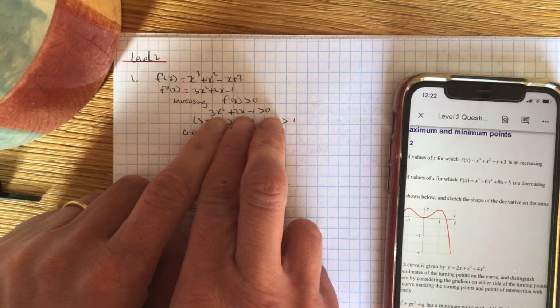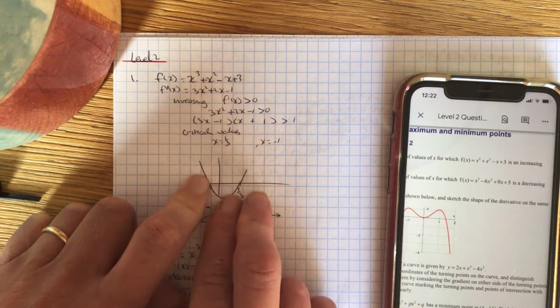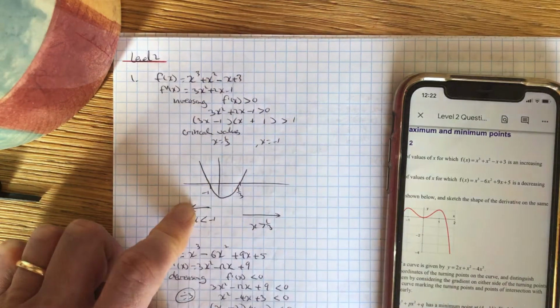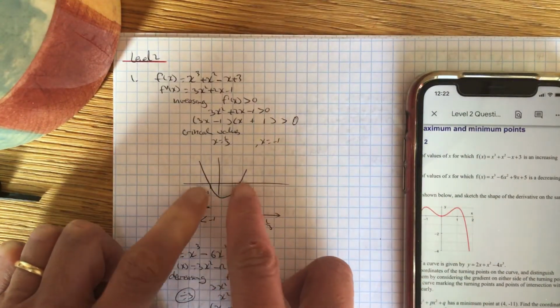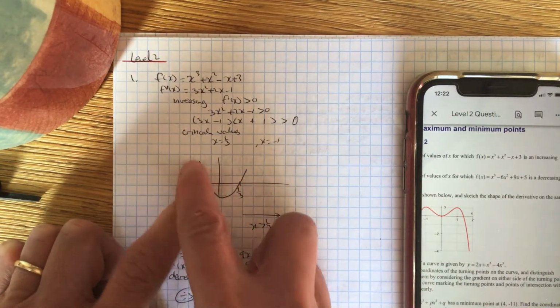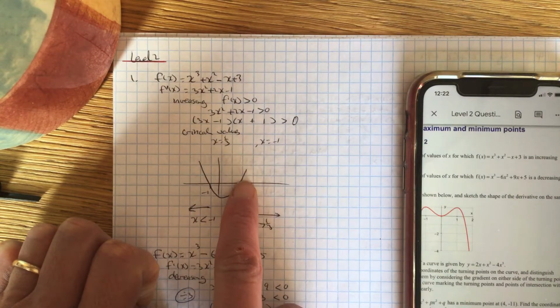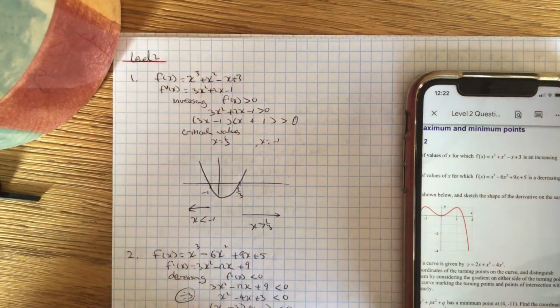So it's a quadratic inequality. Find your critical values by putting it equal to 0. Draw out your wee graph. A third and minus 1. That should be at 0. You want above 0, so your graph is above the x-axis on this bit. So it's above 0 before x is minus 1 and after x is a third.